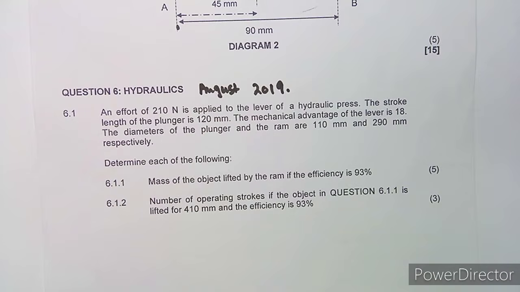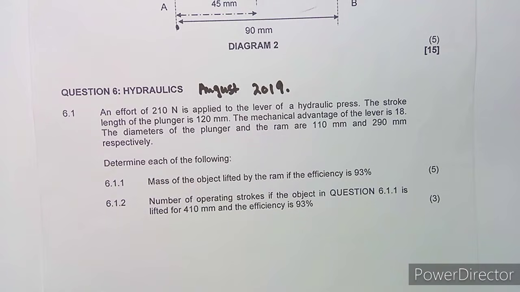Still working on engineering science N4. We have a question that I want us to focus on, hydraulics, from August 2019. It's very important that we work out this question, because I've seen that most of the questions we get are like an application of this question. Most of them are taken from this information. So if we can understand what's happening here, it will be much better in the near future.